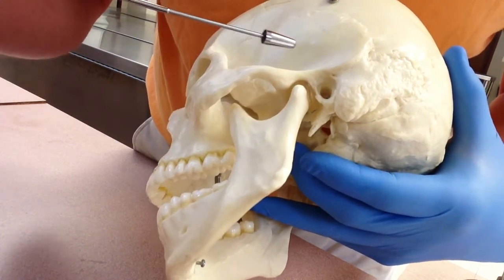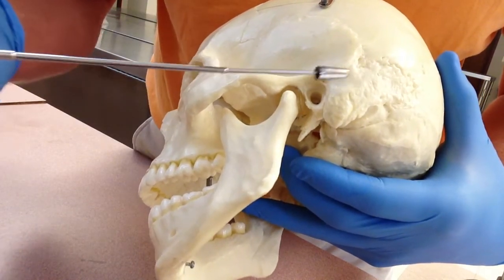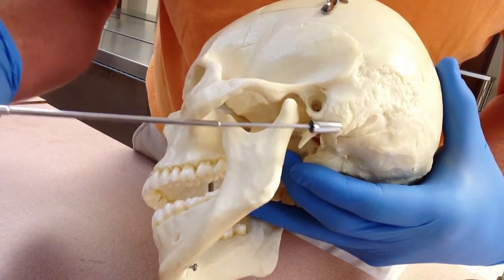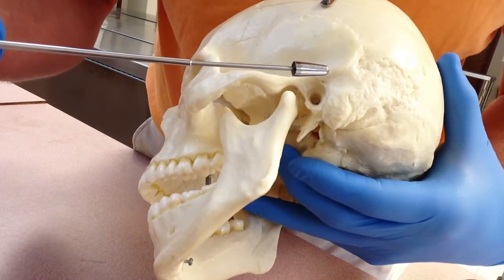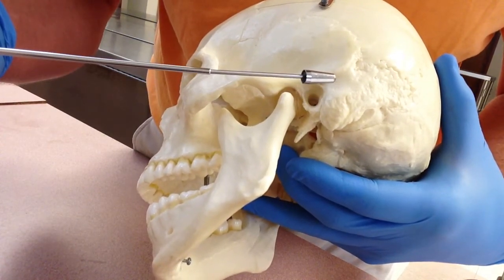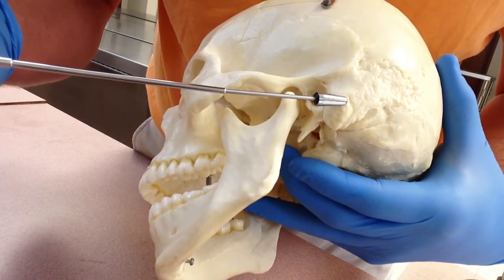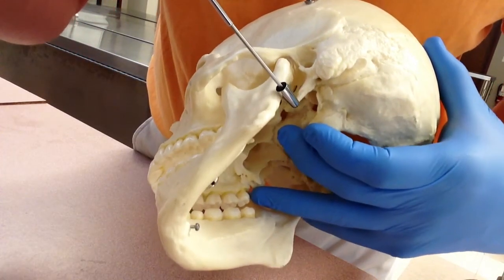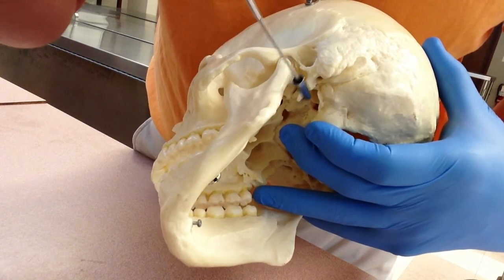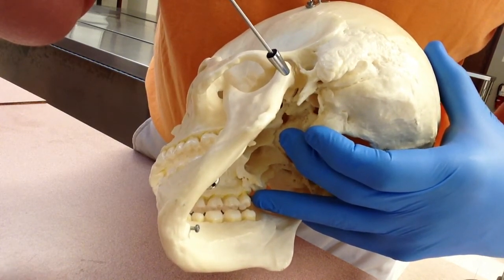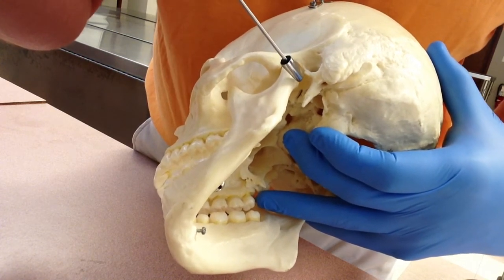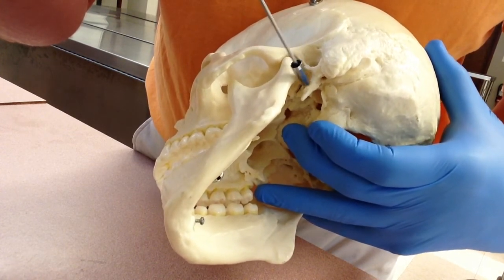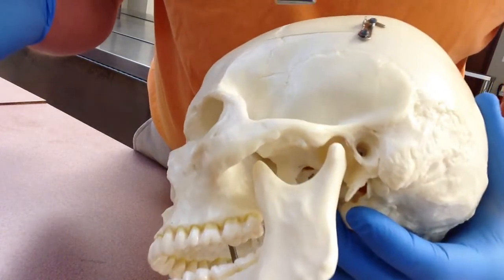Some other areas of interest on the temporal bone, as we go a little further posteriorly, would be our mastoid process, this bony process coming out here, which serves for some muscular attachment of our cervical musculature. We'll talk about that further. We also have this finger-like process that comes out, and we call that the styloid process of the temporal bone. So those are our major landmarks on the lateral side.